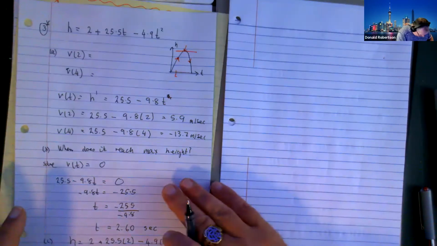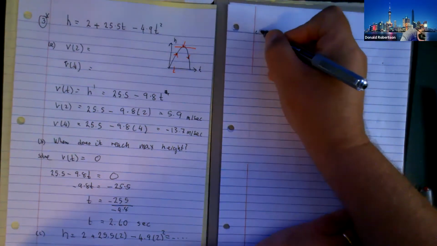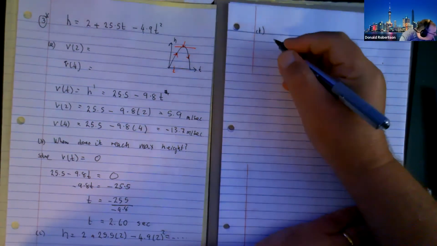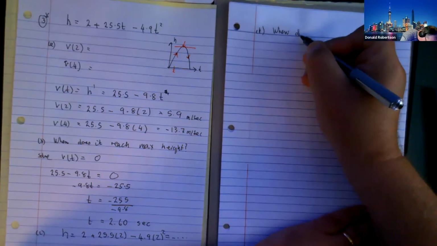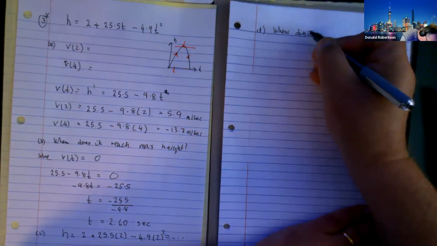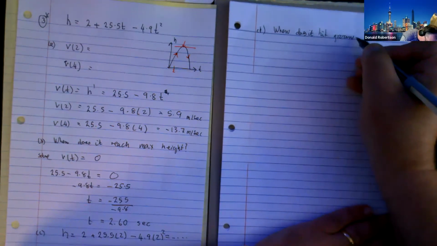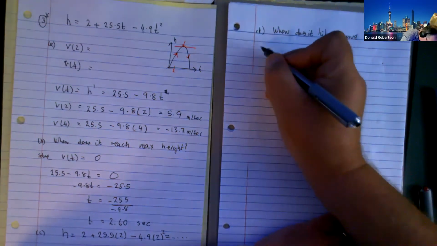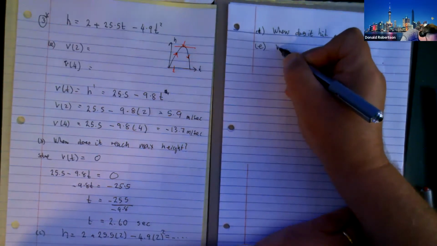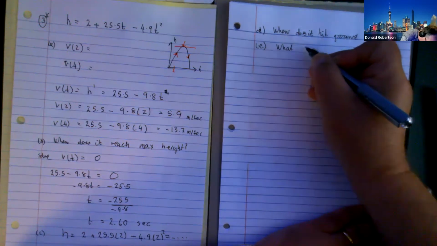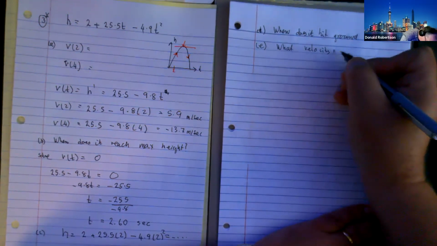Now, the next question that they ask is, when does it hit the ground? And I would probably put E with it. What's the velocity when it hits the ground?